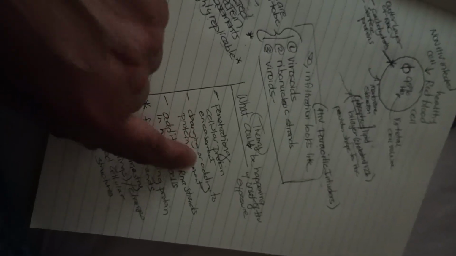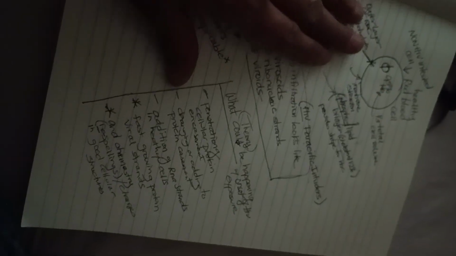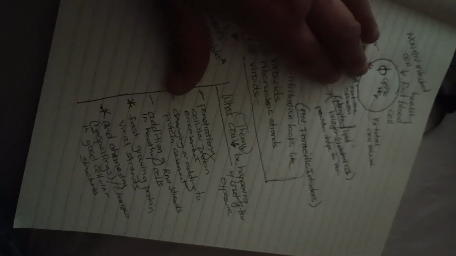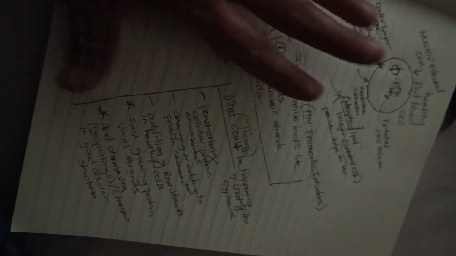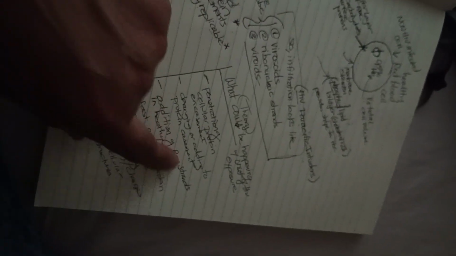Then the changing or the adding to the protein encasement. Like we said, protein could be taking the numbers up or taking the numbers down. It could be a different type of protein that cancels another protein in the good cell. And then addition of the RNA strands.